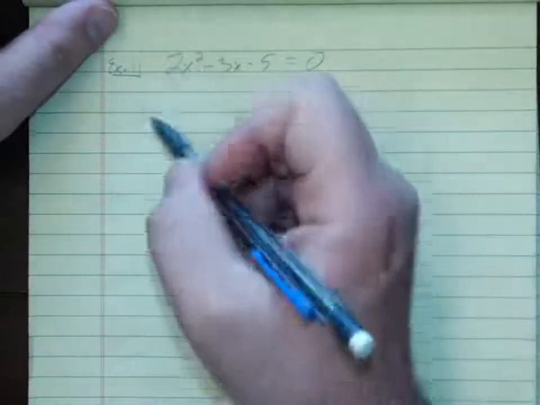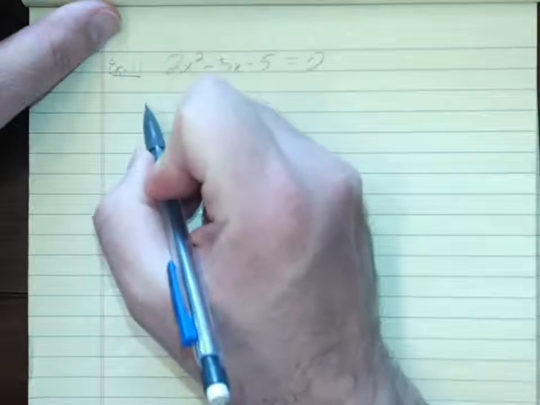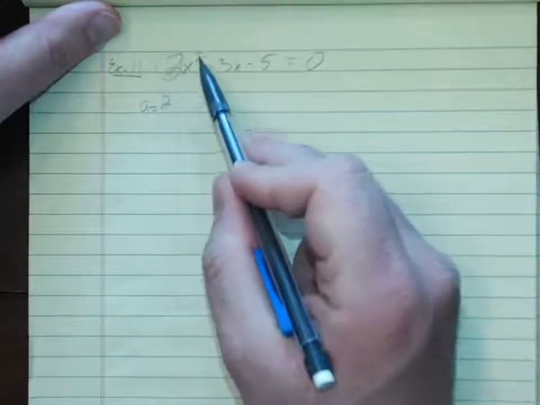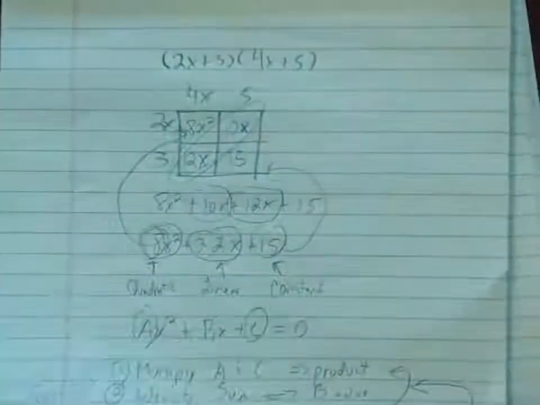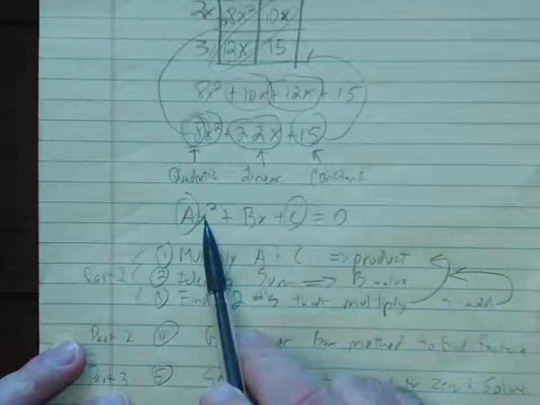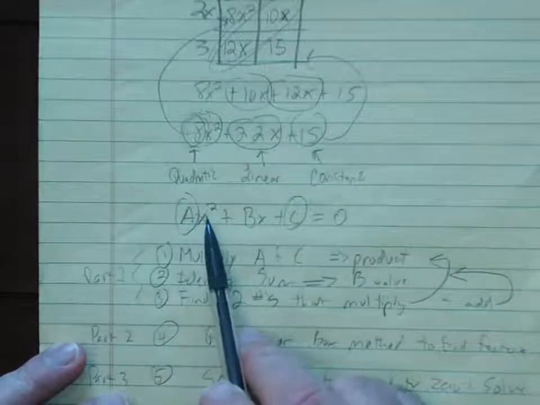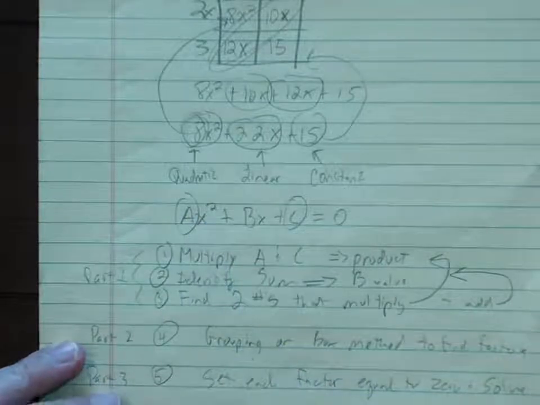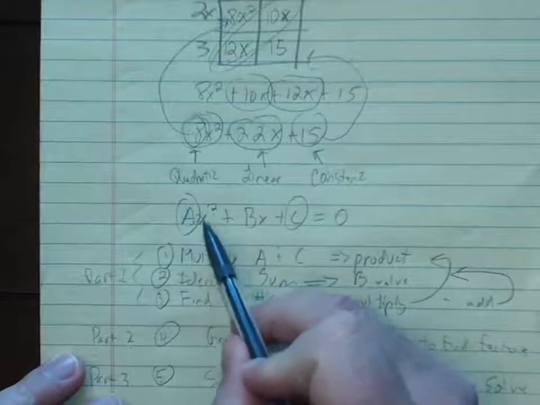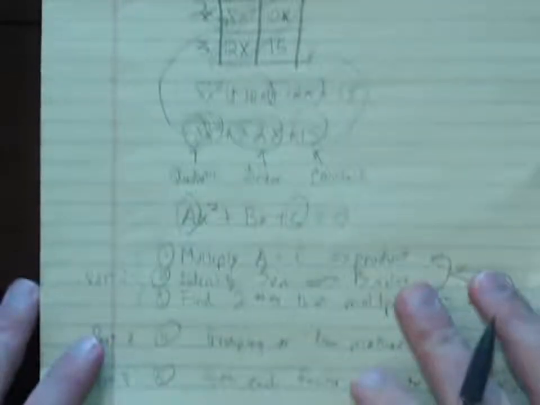So let's go back to my example here. So step 1, I need to multiply my A and my C values. Well, it may be helpful if I identified them. A is going to be 2. Notice I didn't write 2x squared. A is the number next to x squared, not x squared itself. If I ask you what the A value is, or you're asked what the quadratic coefficient is, that's this number next to x squared. Okay?